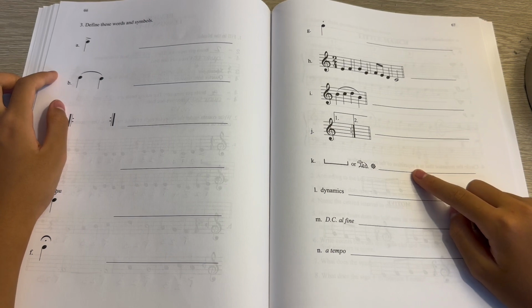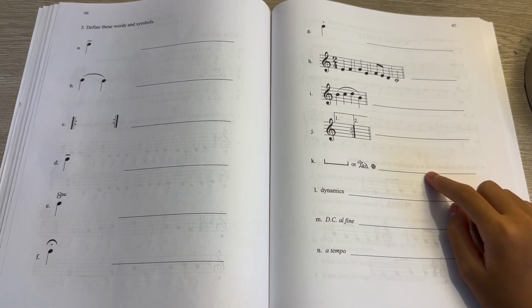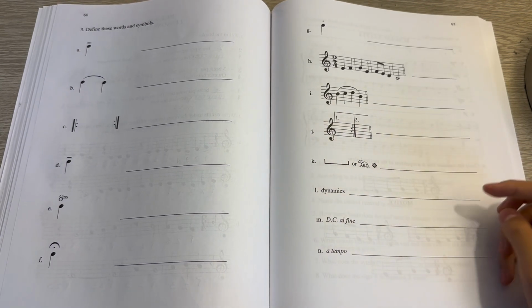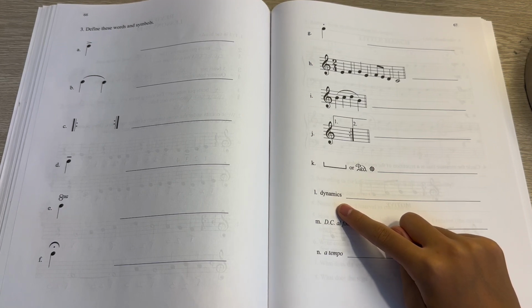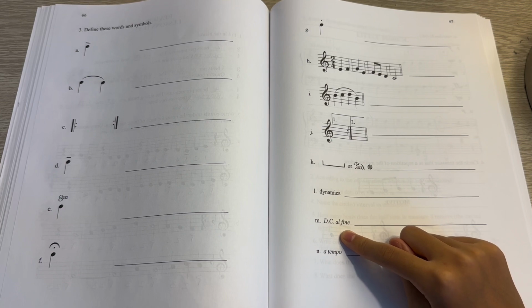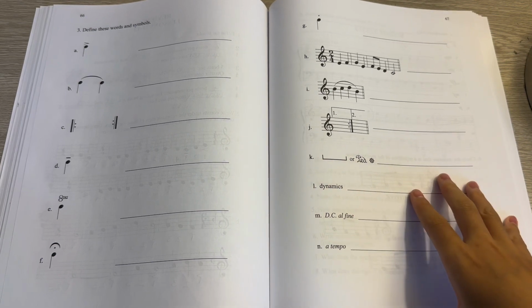These are basically just pedal terms. So basically, you hold the damper pedal, which is your right pedal, and these are two symbols that are used for it. And then we have dynamics, which are signs or terms that indicate how strong or how soft the piece or the music is. And then we have D.C. al fine. D.C. al fine means it is not the actual ending, right? We have to go back and play all the way till fine.